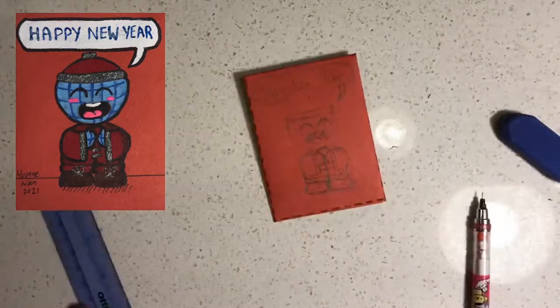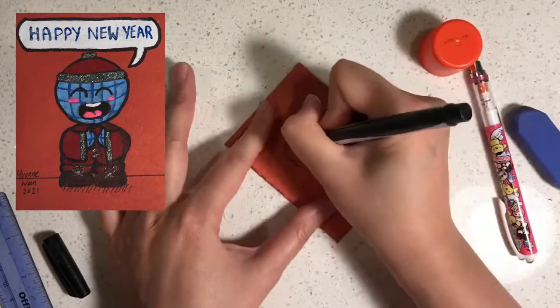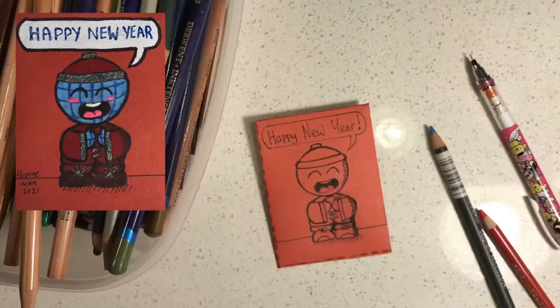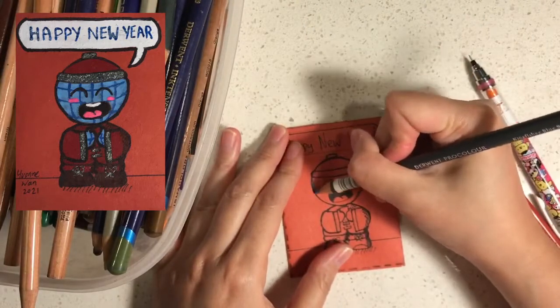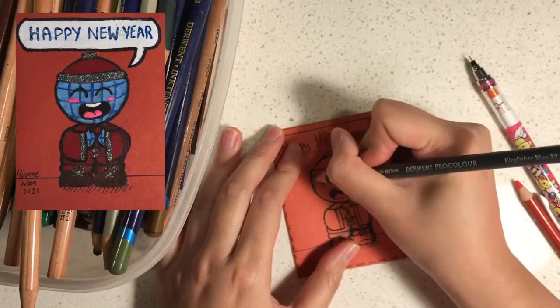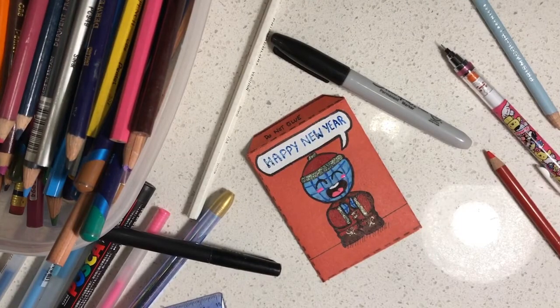Next, I'd like you to ink your artwork, and remembering to add contour hatching on the right hand side to make it look more three-dimensional. Next, I'd like you to colour your character using any medium you want. And this is my lucky red envelope featuring focus in a Chinese New Year outfit.